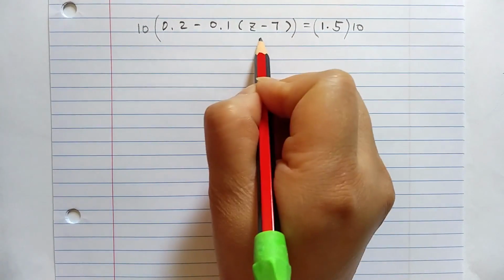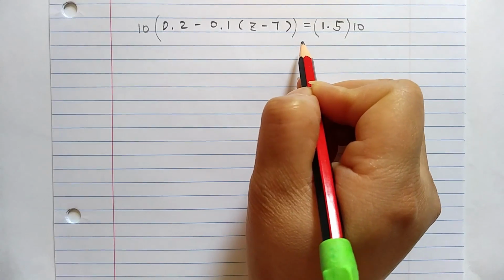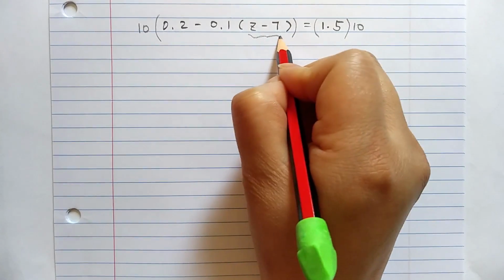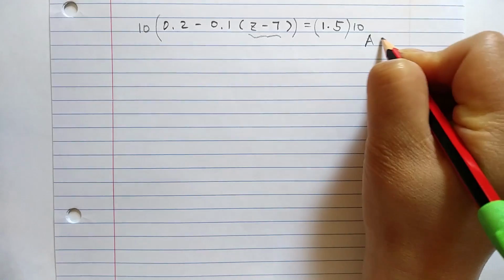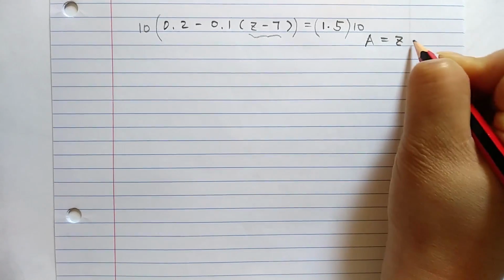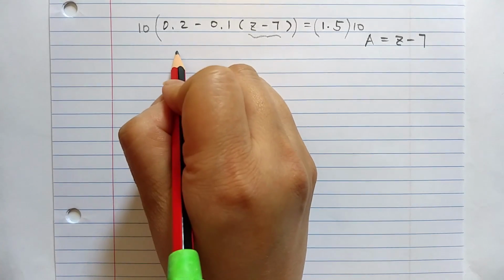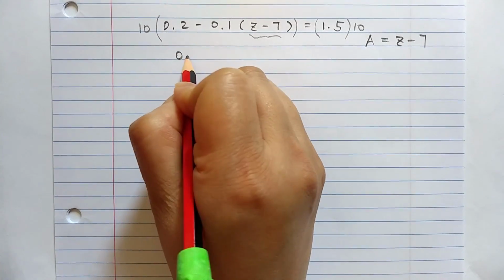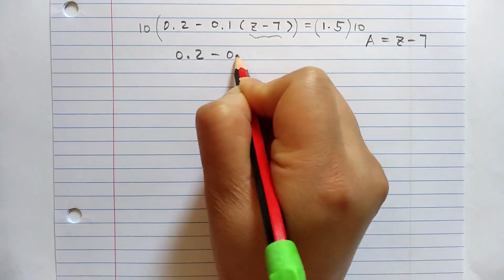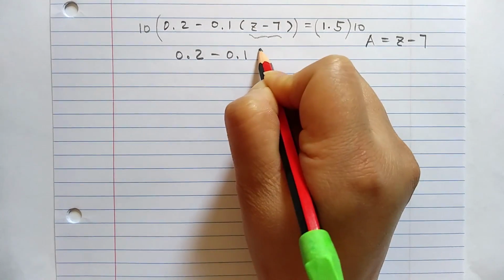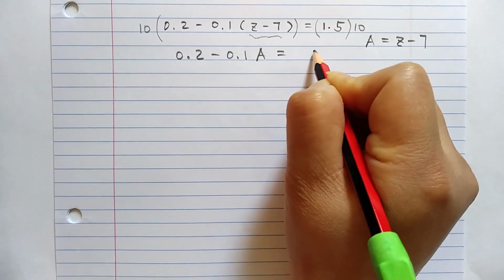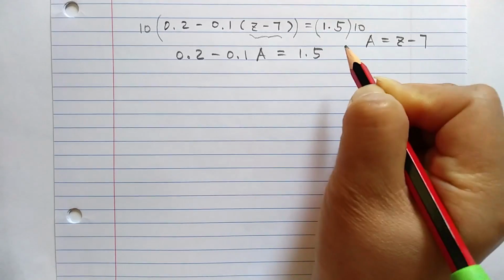But there are too many parentheses and that can be confusing. So I will set this as a. a is equal to z minus 7. And I will rewrite this equation. 0.2 minus 0.1a is equal to 1.5.